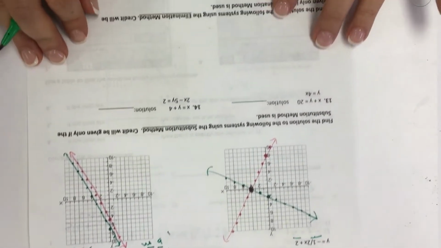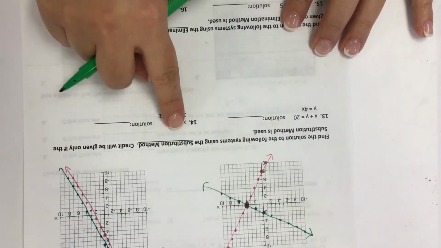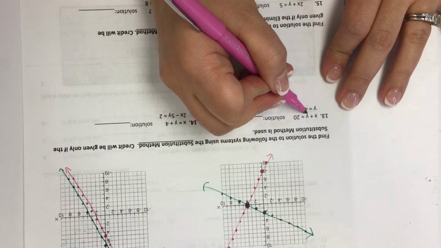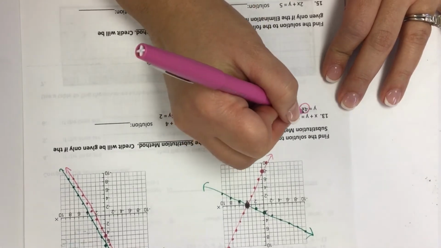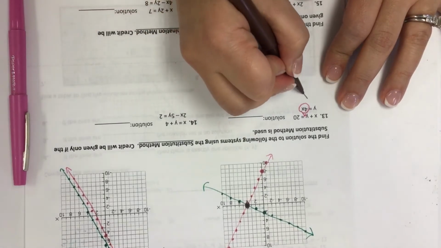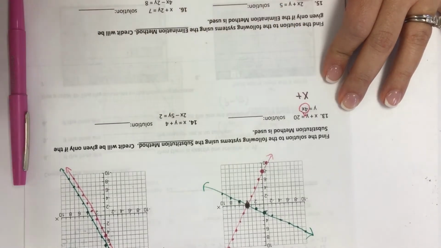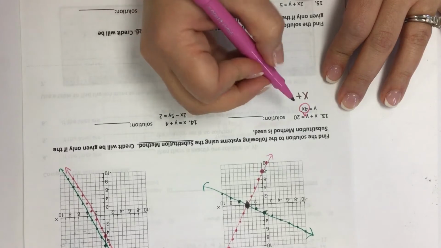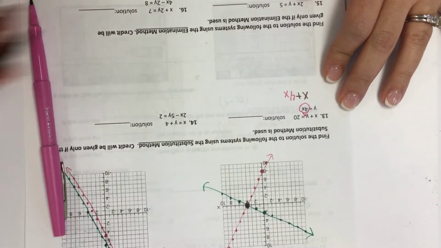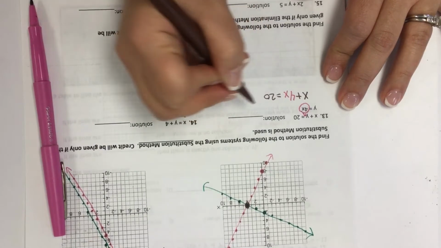Number 13 and 14, we're solving using the substitution method. So we look for an x equals or a y equals. 13, I have a y equals. So this 4x is going to go in place of the y for the other equation. That leaves us with x plus, instead of y, I'm going to take on my y value of 4x, and it's going to be equal to 20.